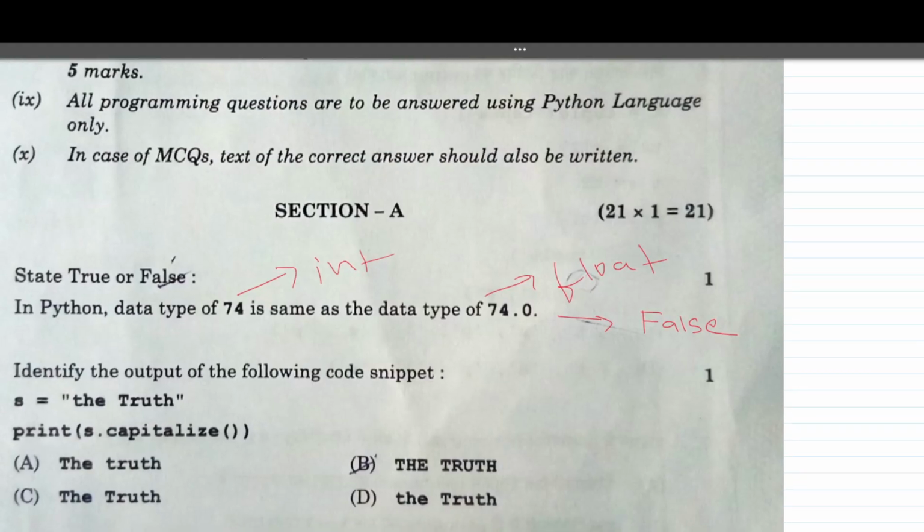Now here it says identify the output of the following code snippet. This is my string and this is s.capitalize. Whenever you use this, remember the answer will not be that all the characters of this string are converted to uppercase, but only the first letter of the string will be converted to uppercase. So the correct answer will be this one, THE, where T is in uppercase and all the rest remain as they are.